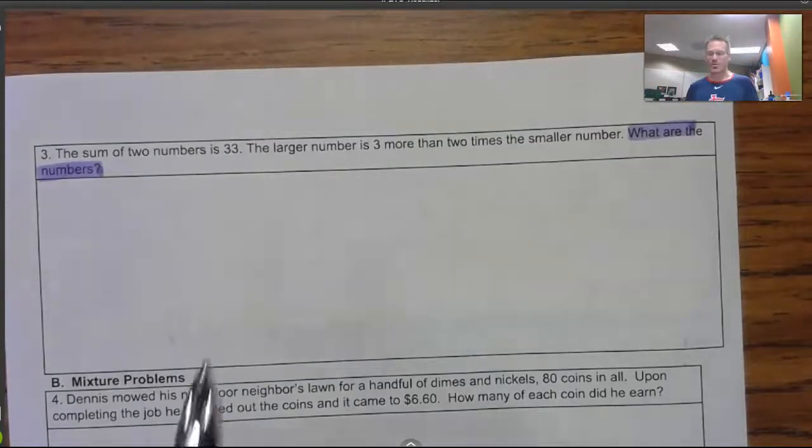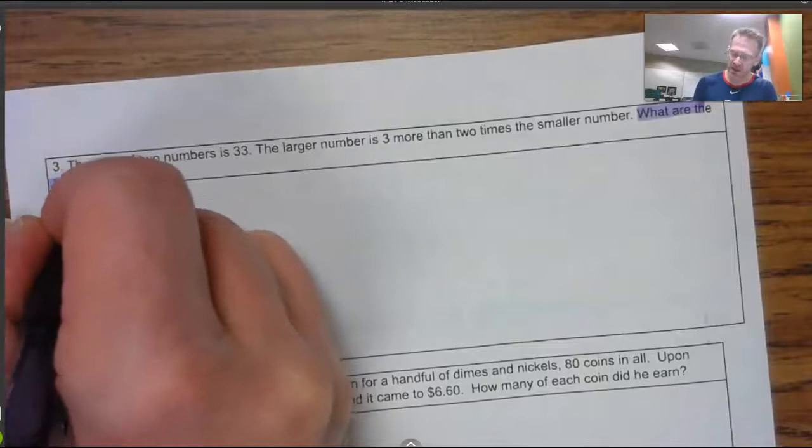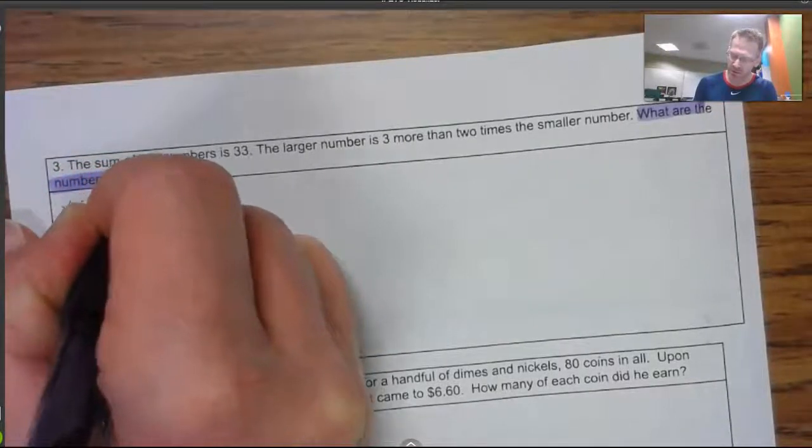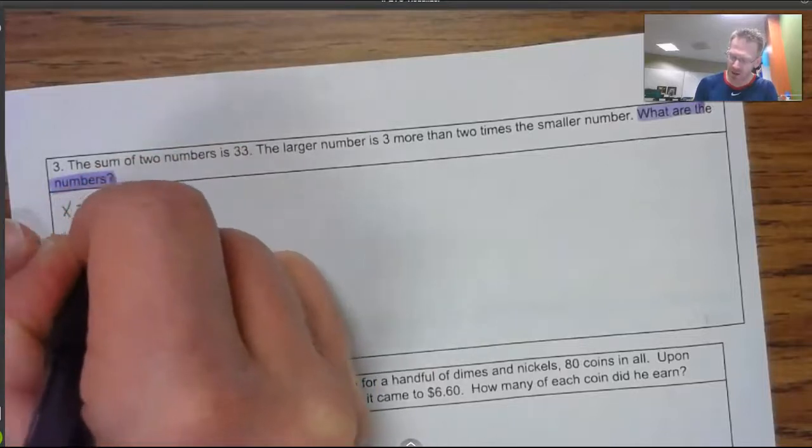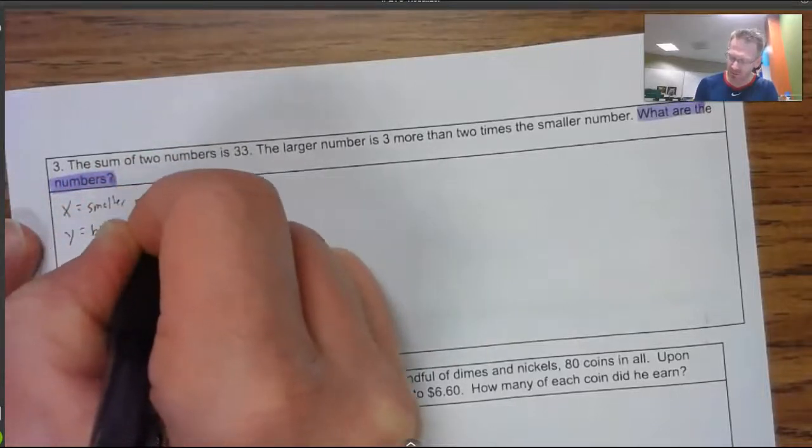And we can even be a little bit more specific here because we see that we have the larger number. So when we label, let's let x be the smaller number, and we can let y be the bigger number.